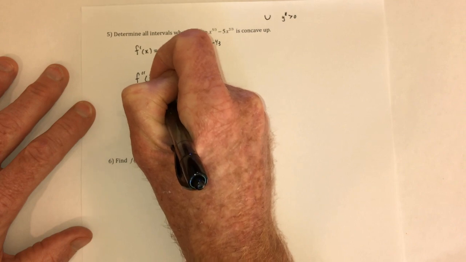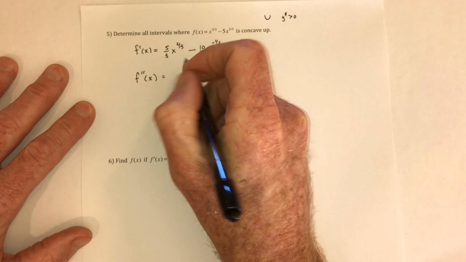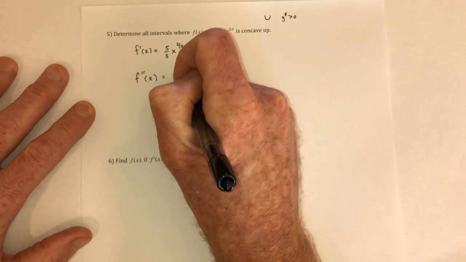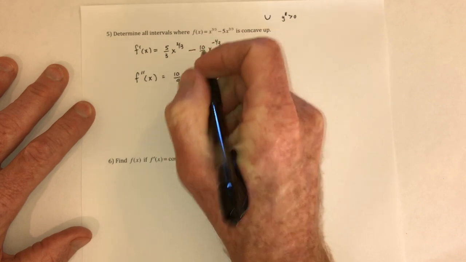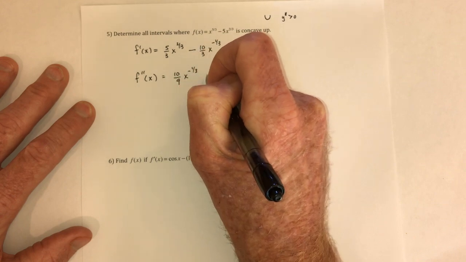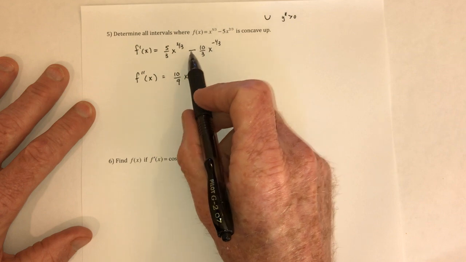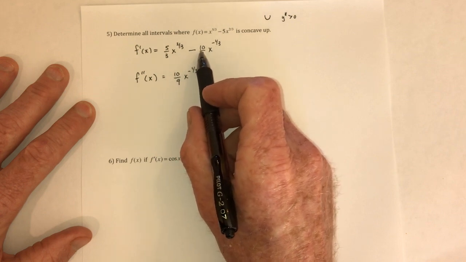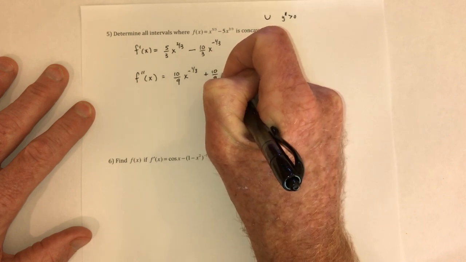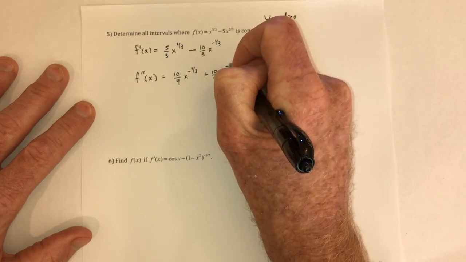Since this is asking for only concave up, go straight to the second derivative. So multiply by 2/3, which is going to be 10/9, and then subtract 1 from the exponent, which is going to be negative 1/3. For this derivative, bring the negative 1/3 down, and it's going to become positive 10/9. And then subtract 1/3, which is going to leave an exponent of negative 4/3.